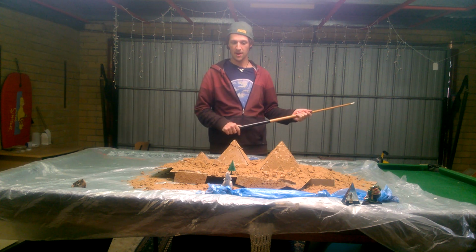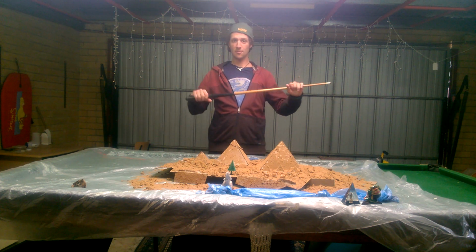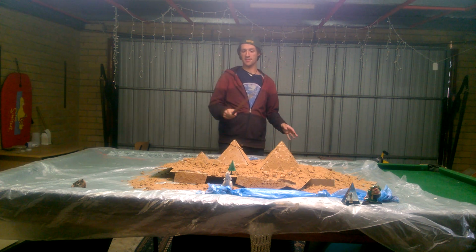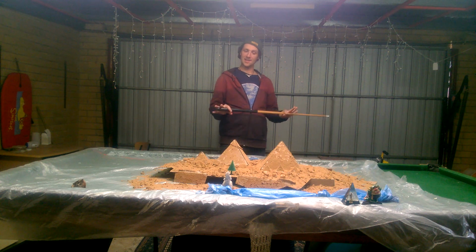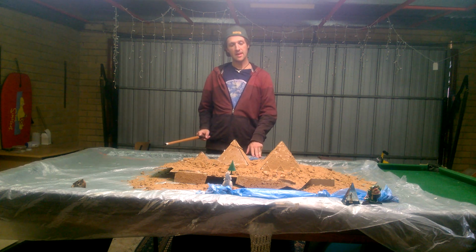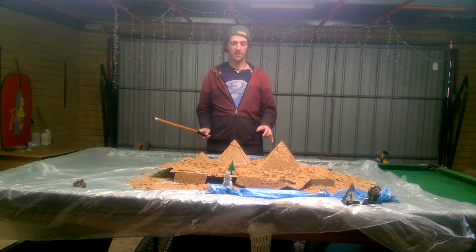This is my little display here. I have got a pool cue, I've got a pool table, I have got these three pyramids here. This is a little thing I've made. I don't do computer graphics, so this is a little display. This is basically the Giza plateau.